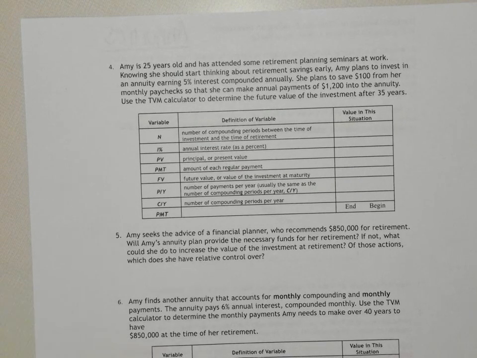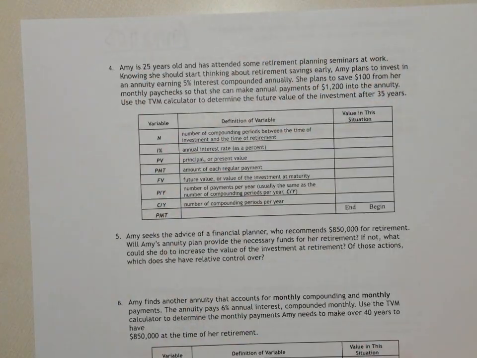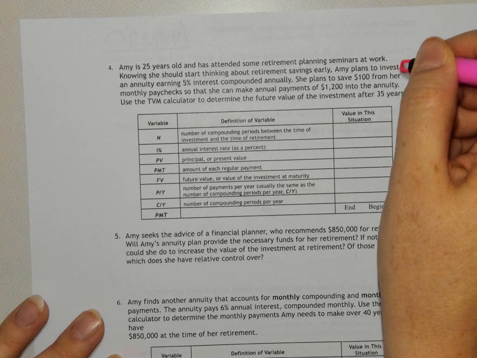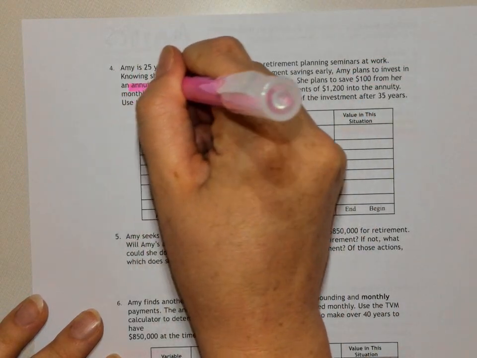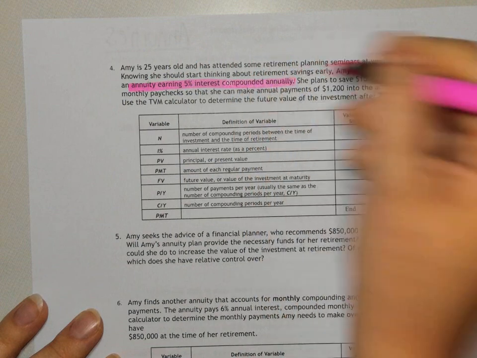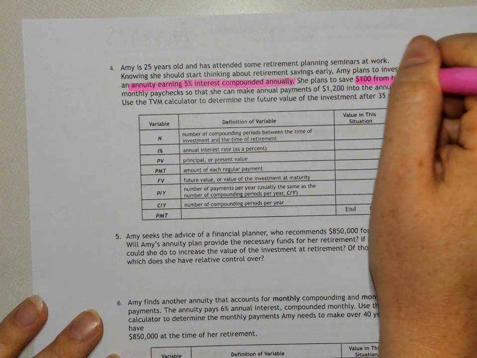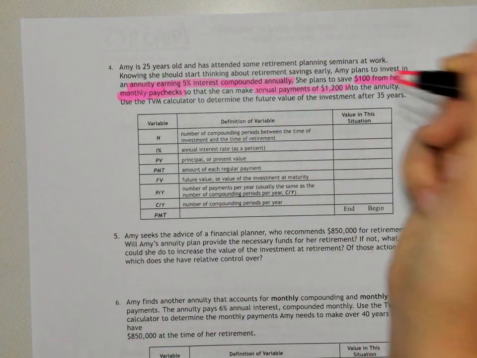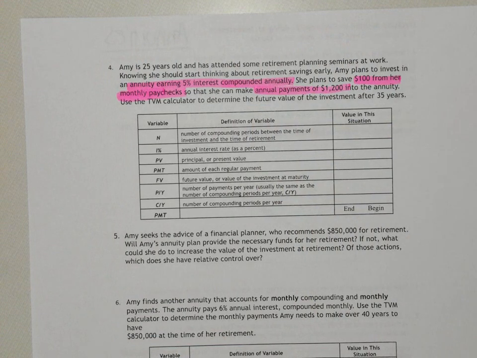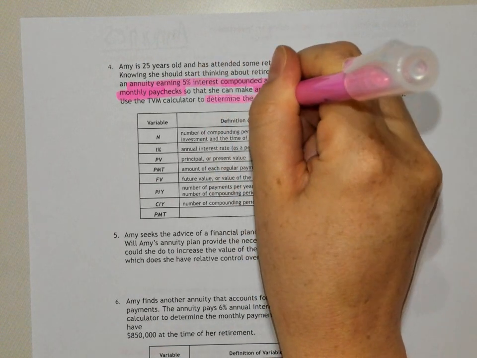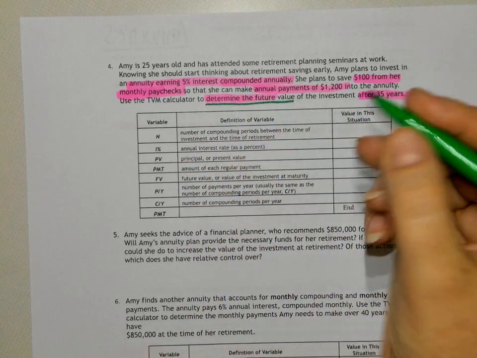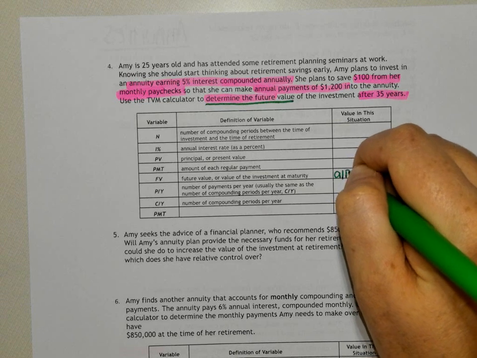Okay, so this one says that Amy is 25 years old and has attended some retirement planning seminars at work. She's starting to think about retirement savings. She plans to invest in an annuity earning 5% interest that's compounded annually. She's going to save $100 from her monthly paychecks so that she can make annual payments of $1,200 into the annuity. We're trying to determine the future value after 35 years. So what we're solving for in this problem is the future value.